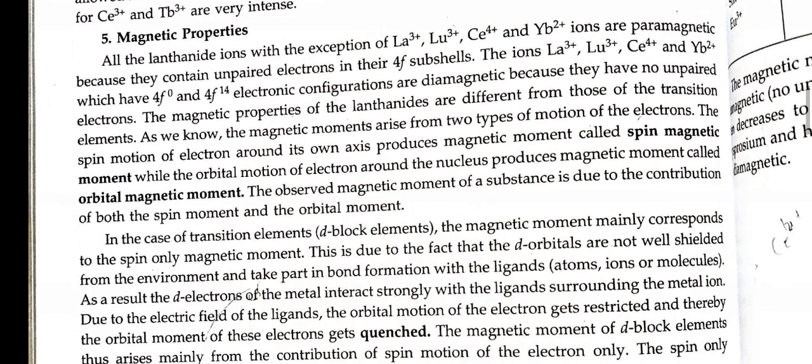Fifth is magnetic properties. All the lanthanide ions with the exception of lanthanum, lutetium, cerium and ytterbium ions are paramagnetic because they contain unpaired electrons in their 4f subshell. The ions of lanthanum, lutetium, cerium and ytterbium, which have 4f0 and 4f14 electron configuration, are diamagnetic because they have no unpaired electrons. The magnetic properties of the lanthanides are different from those of transition elements.